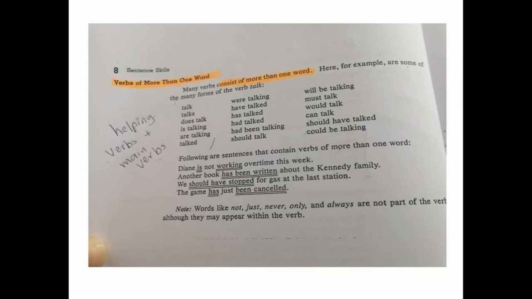Fine? Now, we're going to move to verbs of more than one word. If you look here, guys, this is the rule I taught you yesterday. We may have a helping verb from any family: be family, do family, have family, or modals family.